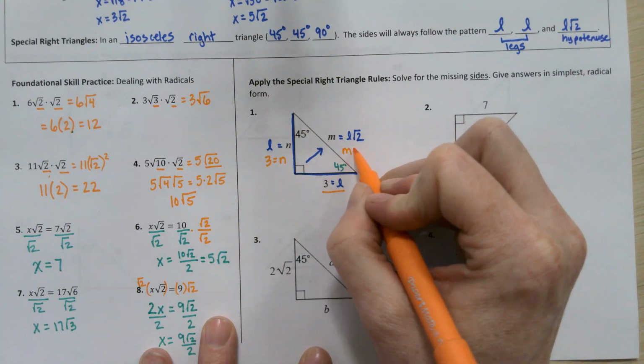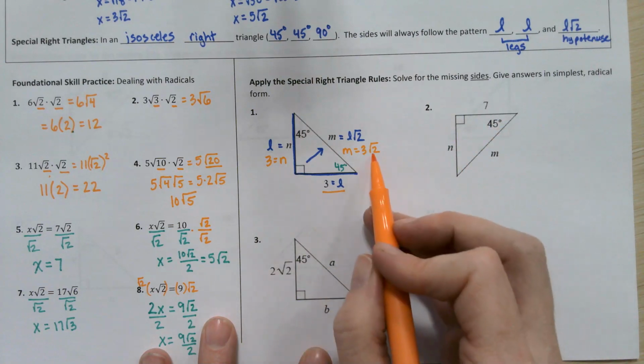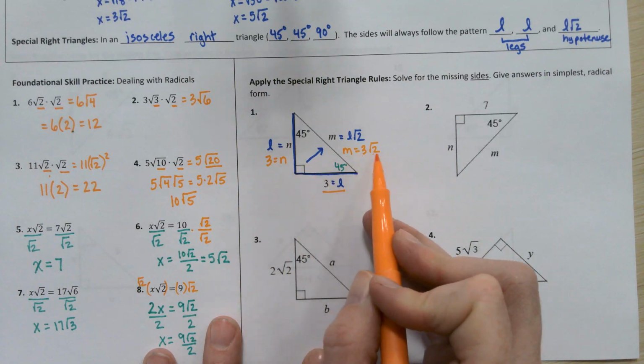And this becomes m equal to 3 root 2. And I'm done solving for m. Root 2 can't be simplified, so those are my two answers. n is 3, and m is 3 root 2.